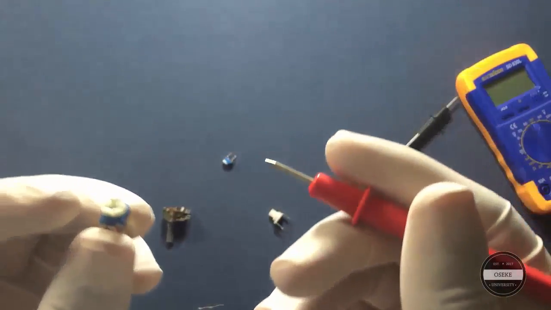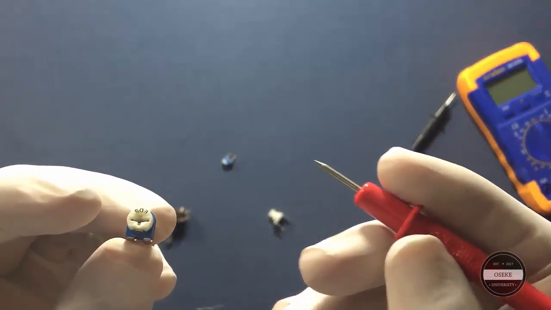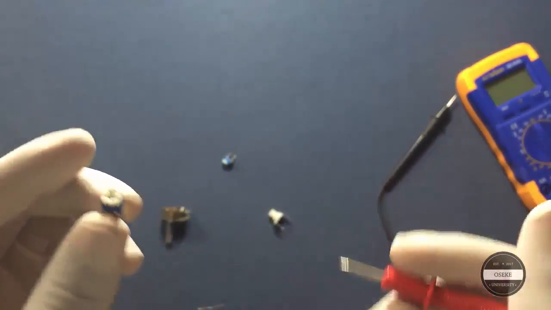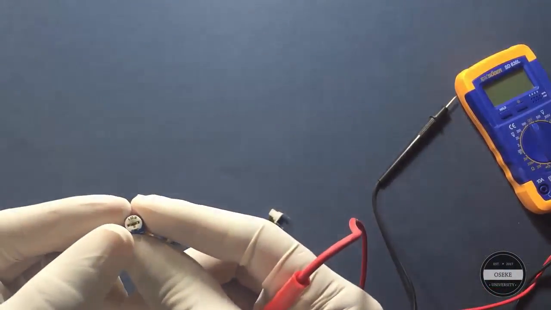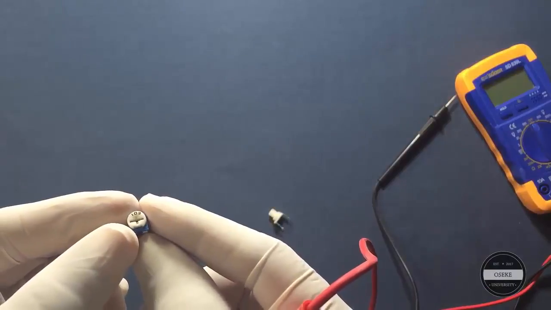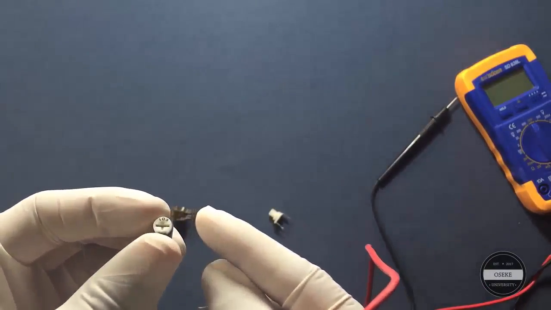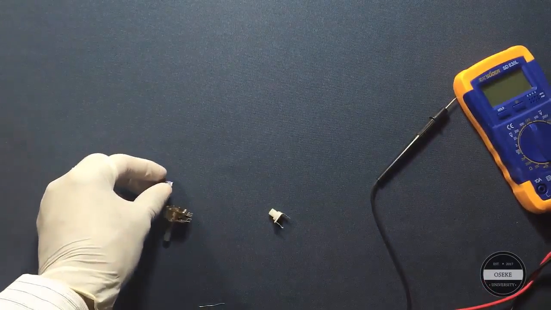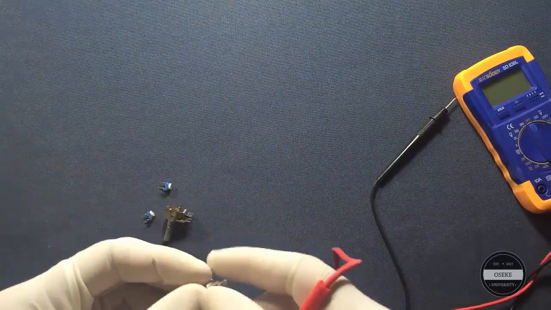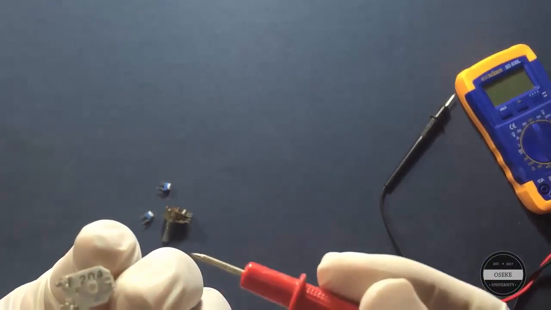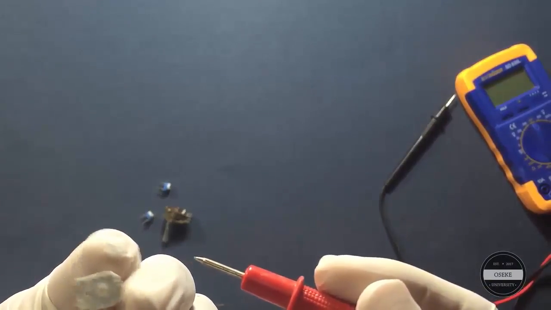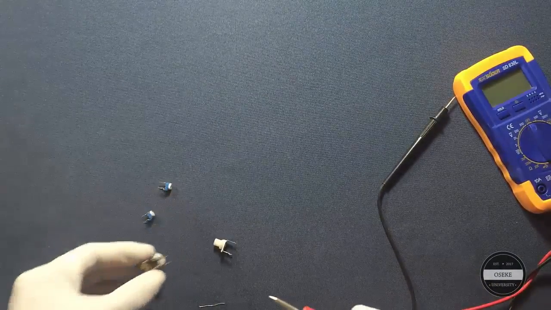This one, for example, has 503 written on it. That 503 means something, while this one has 103 written on it. That 103 means something. And of course, this one has 204 written on it. It means something too. So you're going to know what those things mean now.